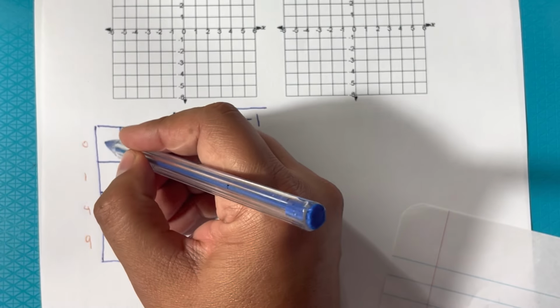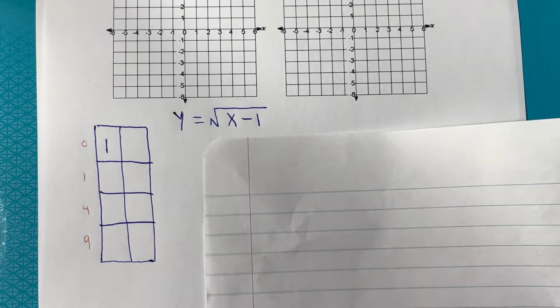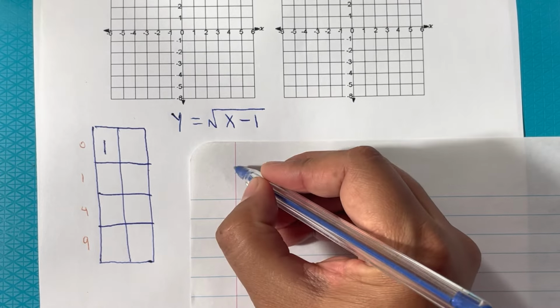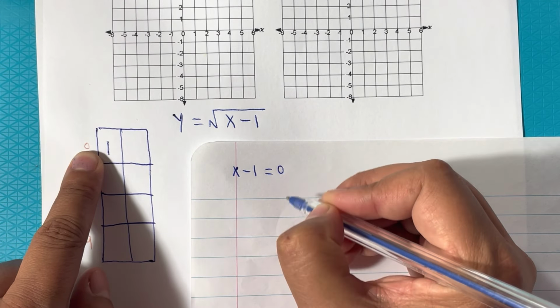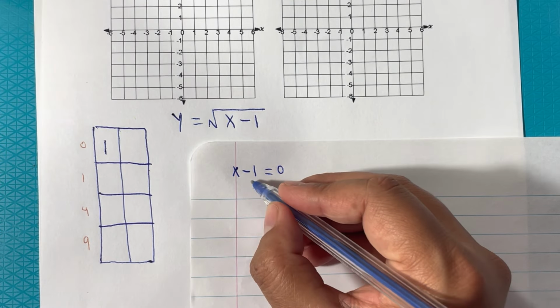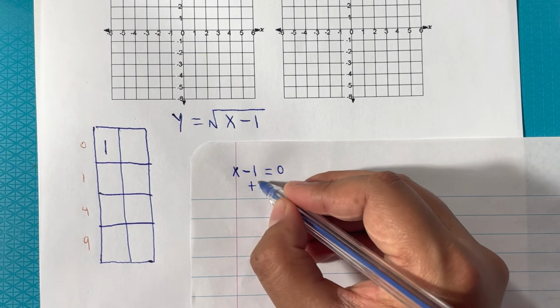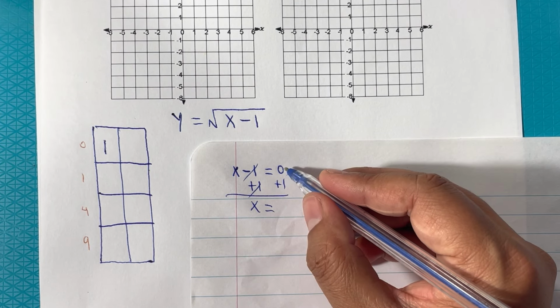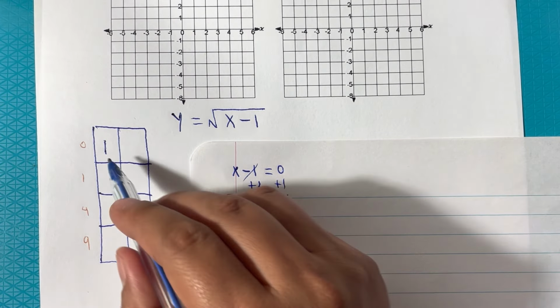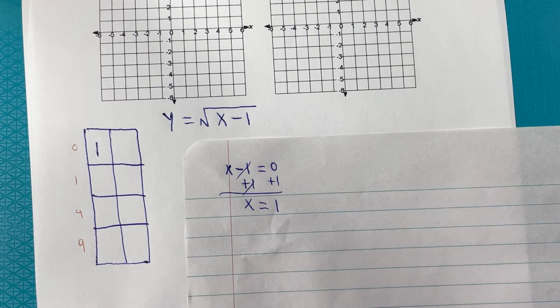So the x needs to be 1. But if you're not sure, just do the tiny equation. Get whatever is inside in here and make it equal to the number that you need. Then you just say, if I'm subtracting 1, add 1 to both sides. And so x is equal to 0 plus 1, 1. And that's the value that we need for x.